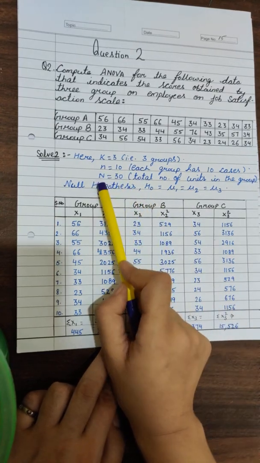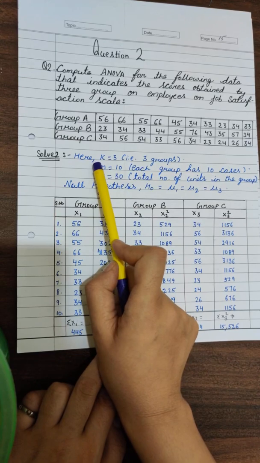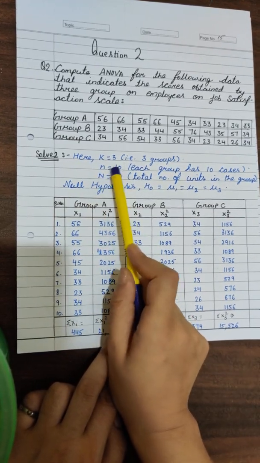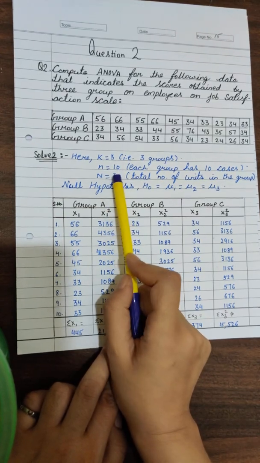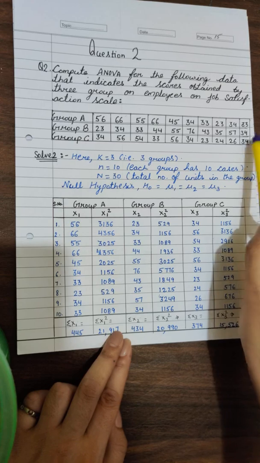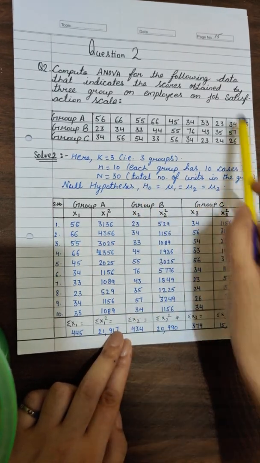Fine. Now here I have written N equal to 30. Here the n was small, but here the N is capital. It means it is the total number of cases. So when you add 10 plus 10 plus 10, it becomes 30. So the total number of units in the groups is 30.